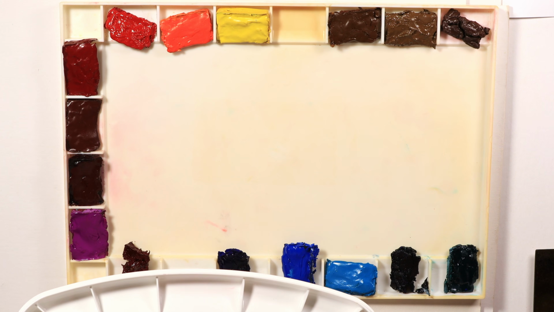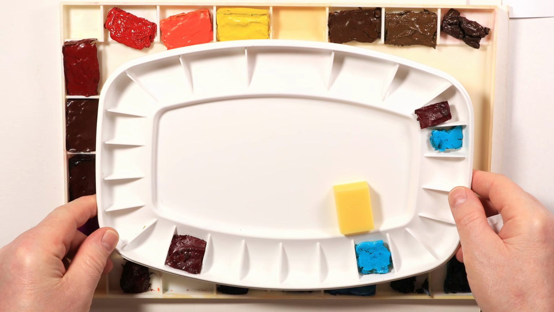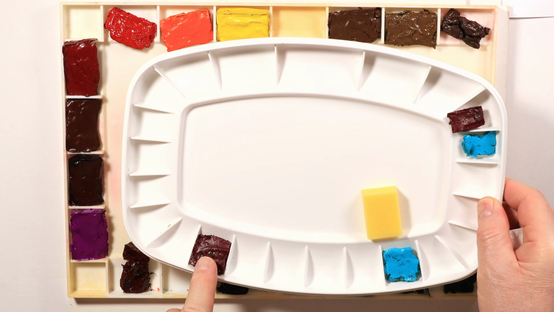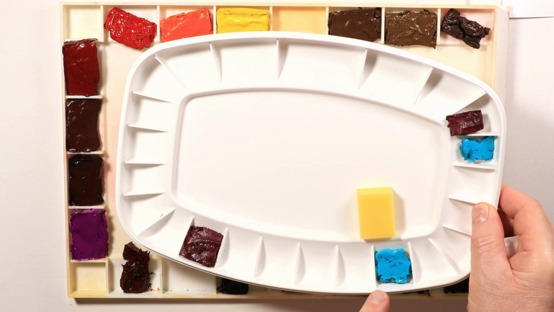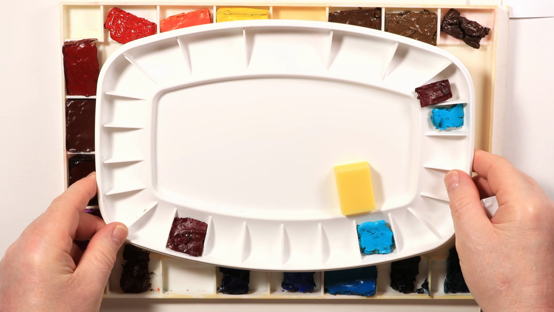So I'll put them out and I'm just going to have a secondary standby palette, if you will. And then this way I'll be able to still use those colors. Here's the permanent magenta and here's the turquoise, the cobalt turquoise light. And I'm just going to keep them on hand, ready to go.